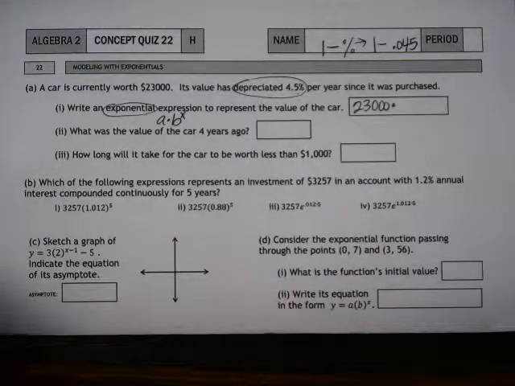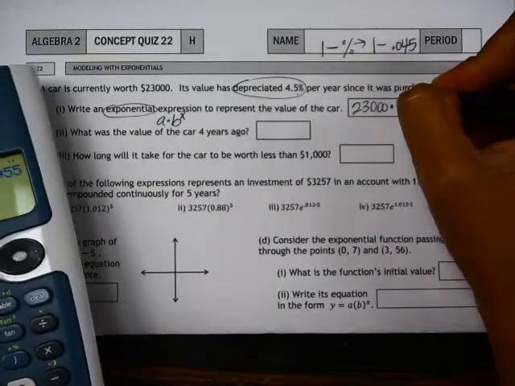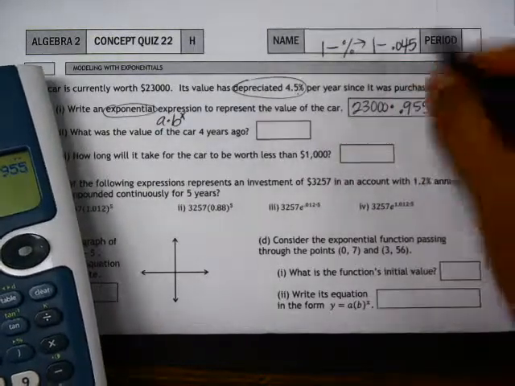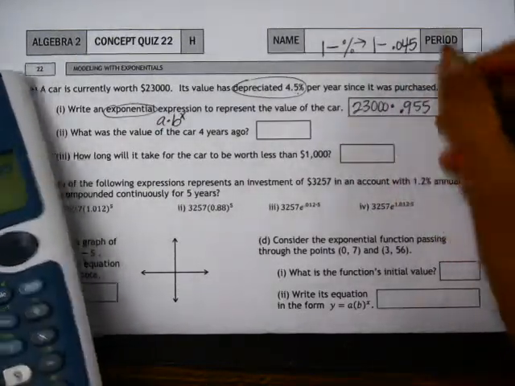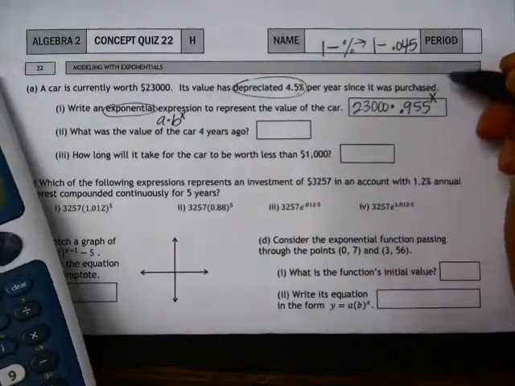And so our multiplier, just be careful because the multiplier is not actually 0.045. The multiplier is 0.955. And then to the x, however many years has gone by.